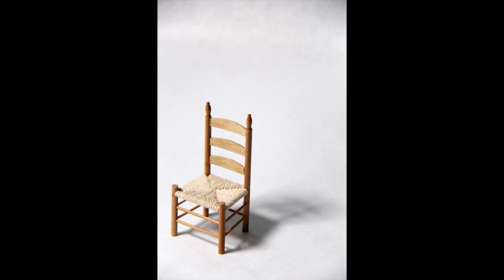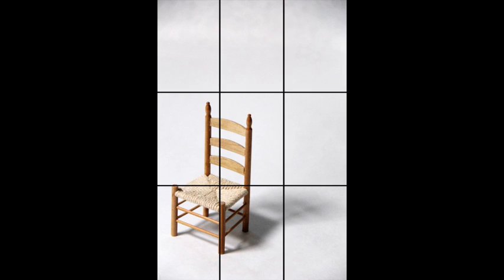And you'll also see, if we add the grid back on top of this chair, you'll see that it's in the bottom left-hand crosshair of that grid, and that's a really good placement. Anytime you can get your subject in one of those crosshairs, you know that your composition is going to be a bit more powerful.